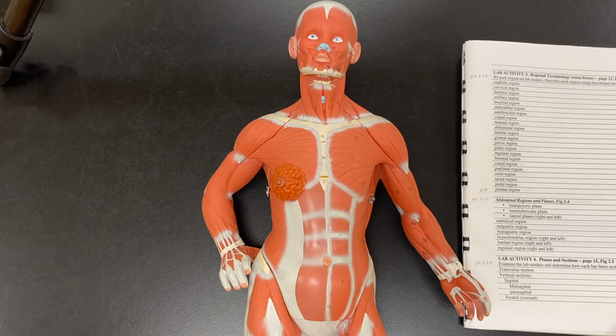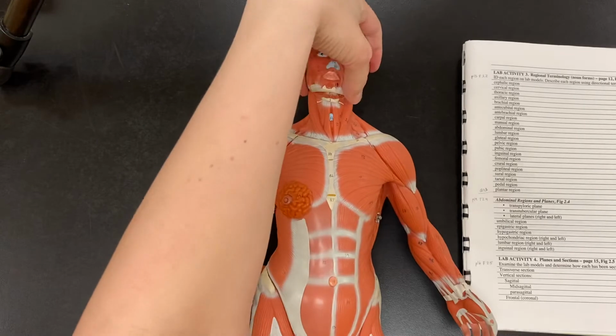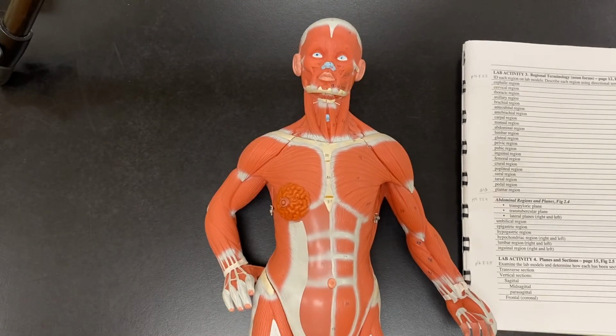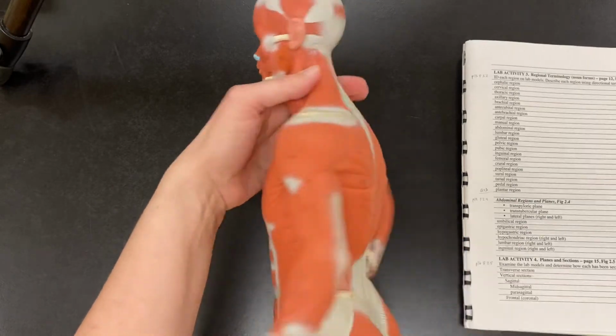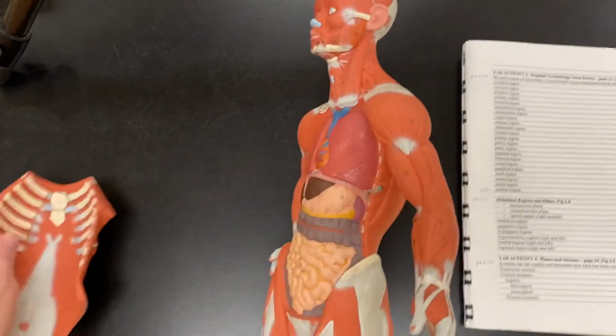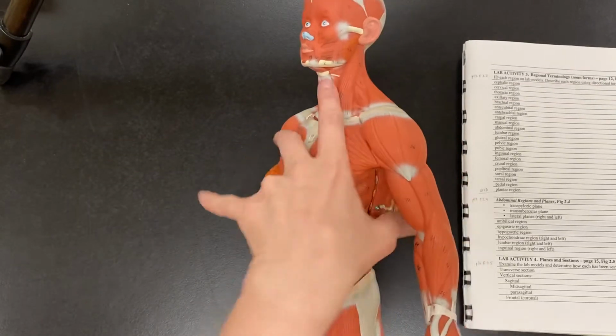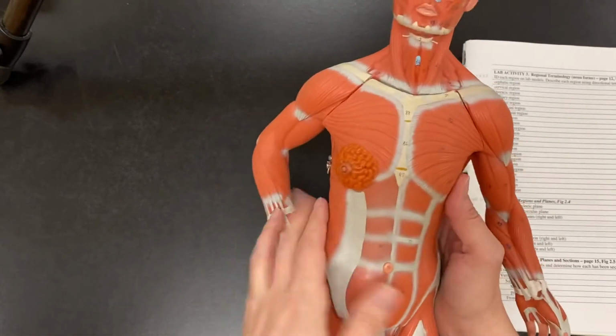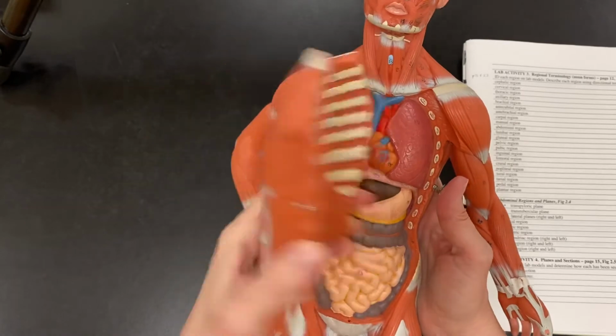We're on page 5 of the green booklet if you're following along at home, which leads us to the regional terminologies. First region is the cephalic region. The cephalic region is the head. The whole head is the cephalic region. Cervical region is the neck. Cervical means neck. The thoracic region is the chest, pretty much anywhere there are ribs. And here you can see the ribs.